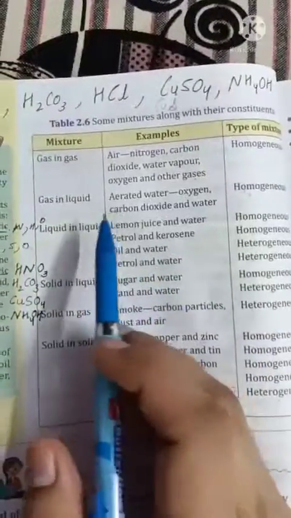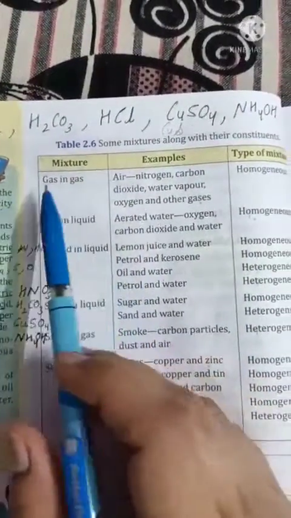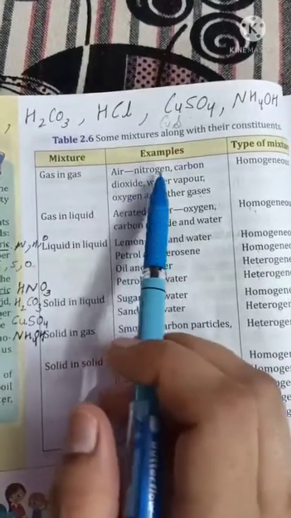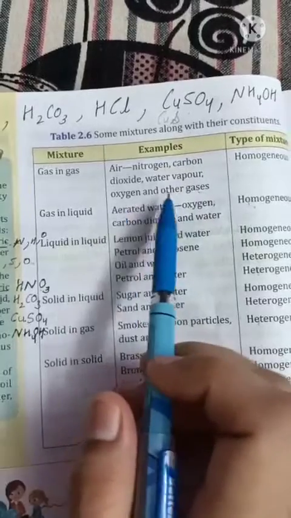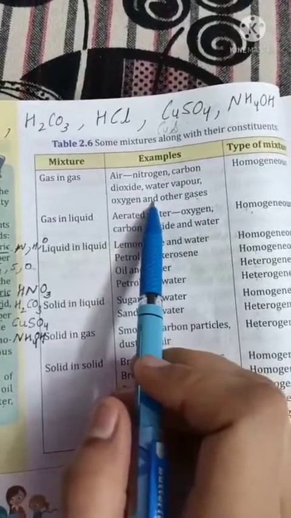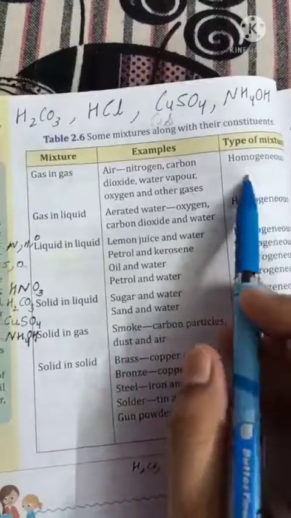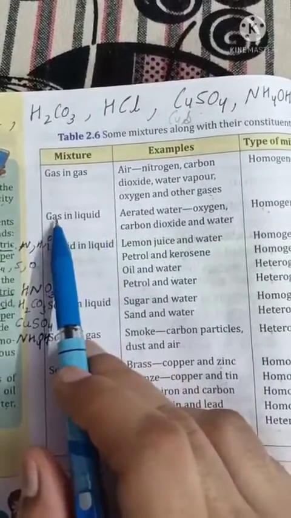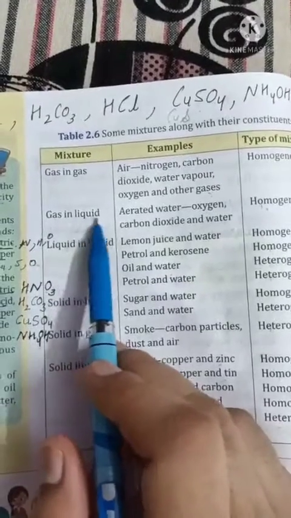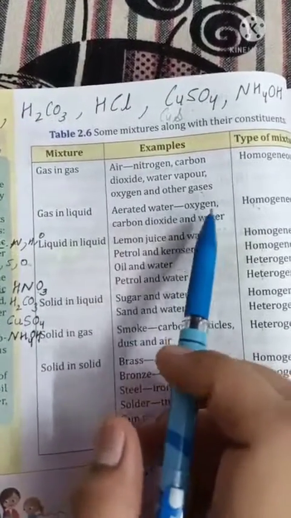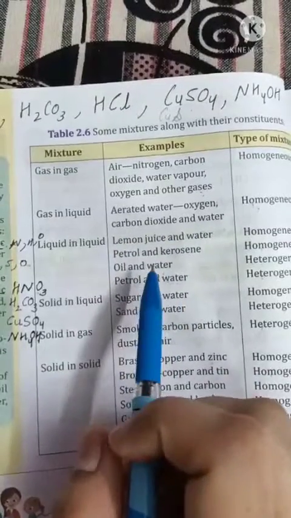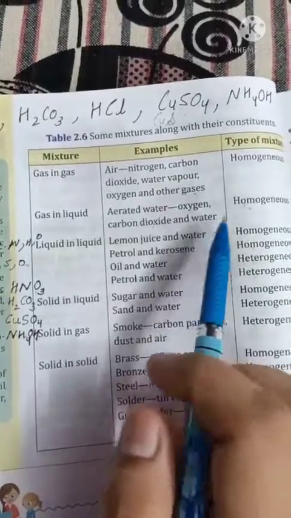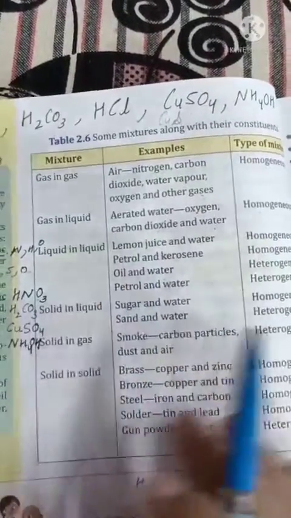Next we will study a few examples of different types of mixtures. A gas in gas mixture means both components will be gaseous in state. For example, air: nitrogen, carbon dioxide, water vapor, oxygen and all other gases are gaseous in state. So this is a gas in gas mixture and is a homogeneous mixture because the composition is the same throughout. In a gas in liquid mixture, one component will be gaseous in state, the second will be liquid in state. For example, aerated water: oxygen, carbon dioxide and water are present, so oxygen and carbon dioxide are gaseous components while water is the liquid component, and this is a homogeneous mixture because the composition is the same throughout.